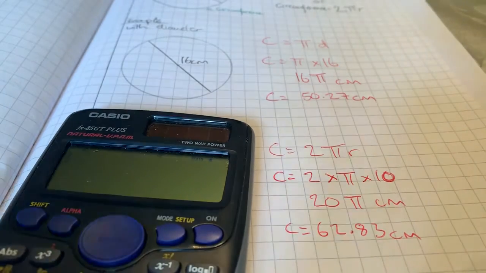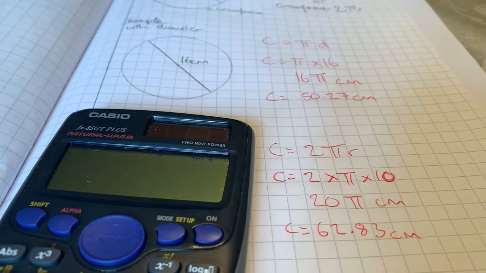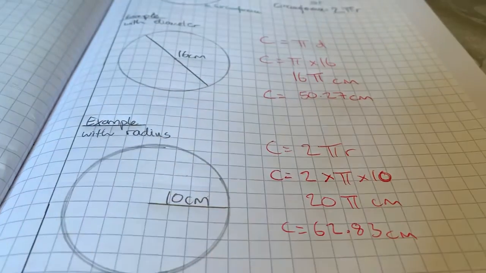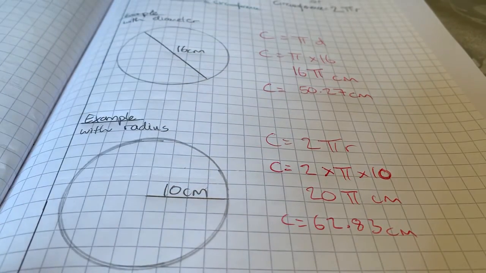Okay, so for this you can use 3.14 depending on the question, not all the time. Most may come out as a calculated question or non-calculator, as you can represent it in pi. But that is calculating the circumference of a circle.